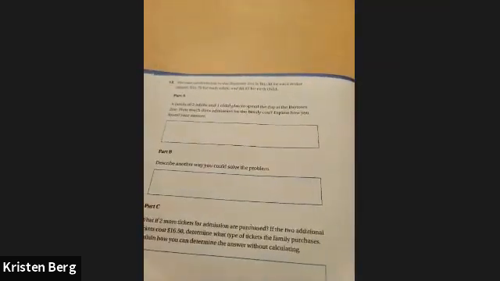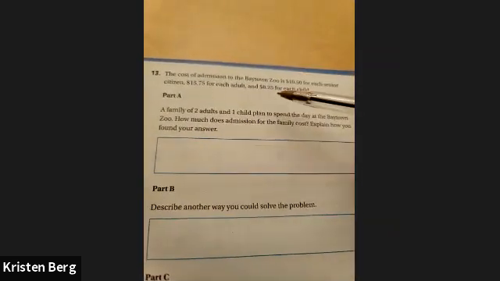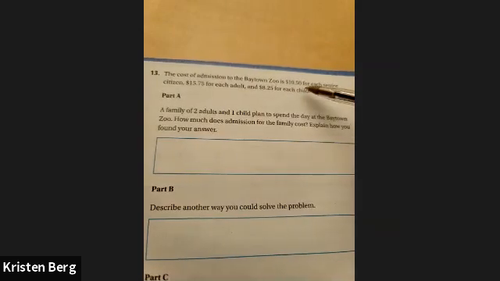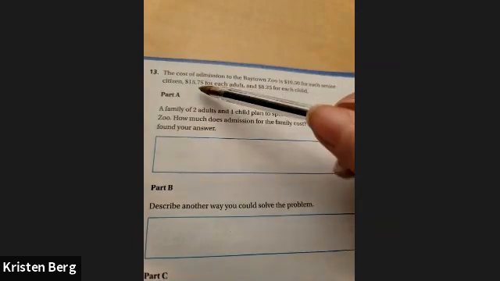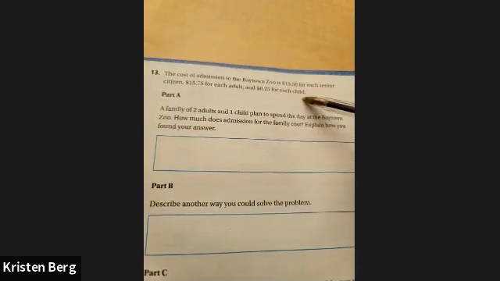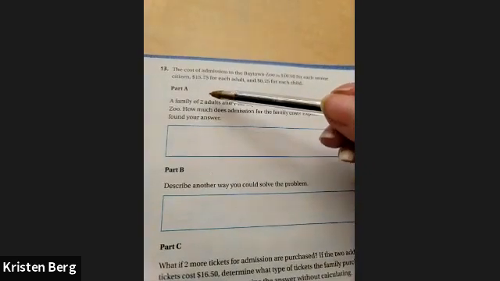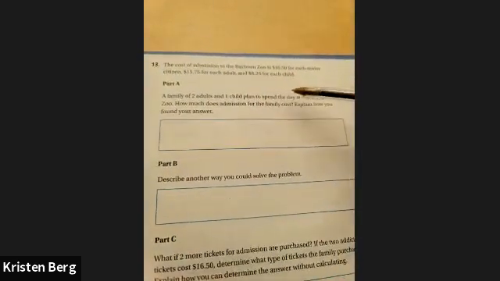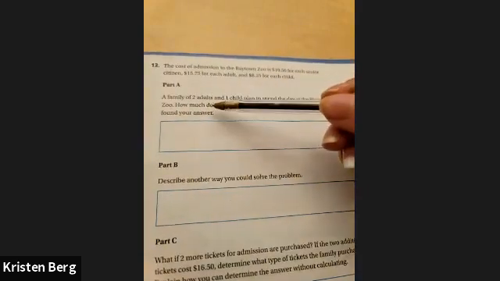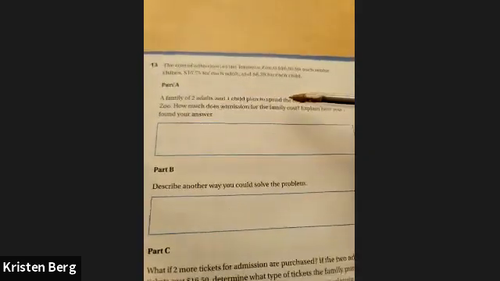All right, next. We're getting there. We're almost done here. Okay, on this one, it says the cost of admission for Baytown Zoo is $10.50 for each senior citizen, $15.75 for each adult, and $8.25 for each child. So it says Part A, a family of 2 adults and 1 child plan on spending the day at Baytown Zoo. How much does admission for this family cost? Explain how you found the answer.